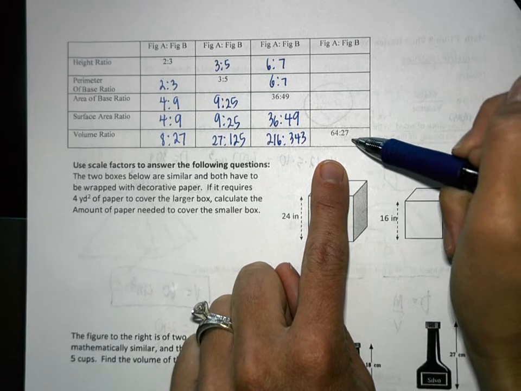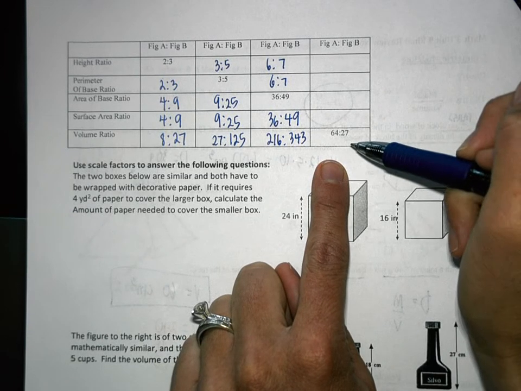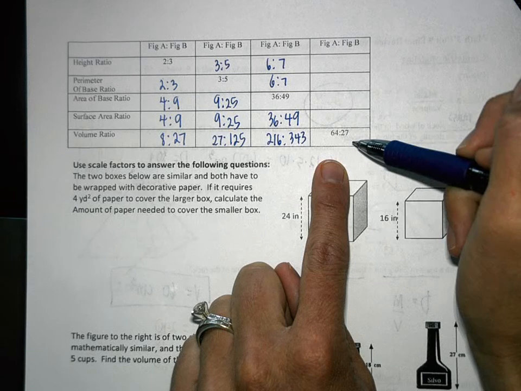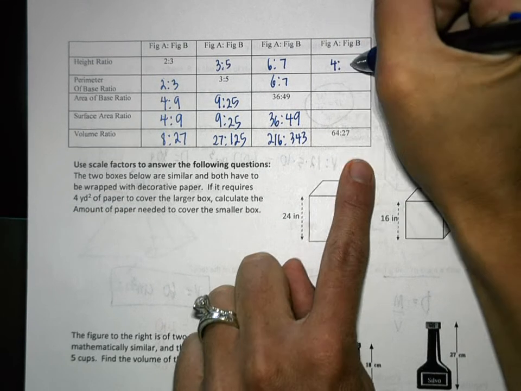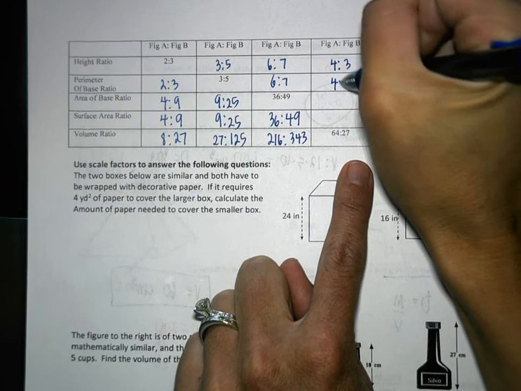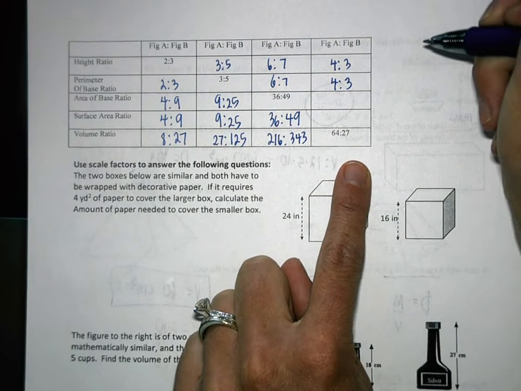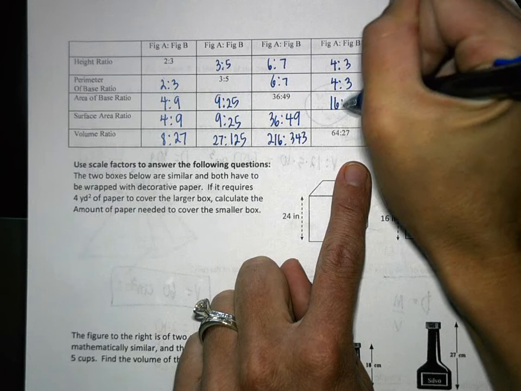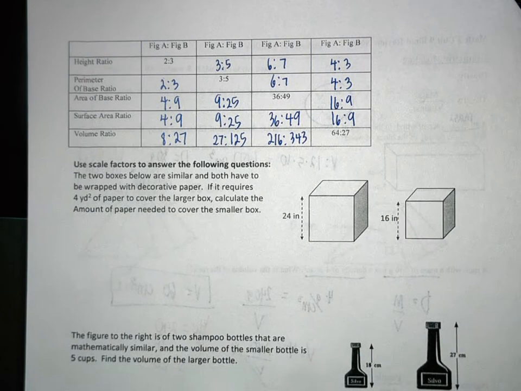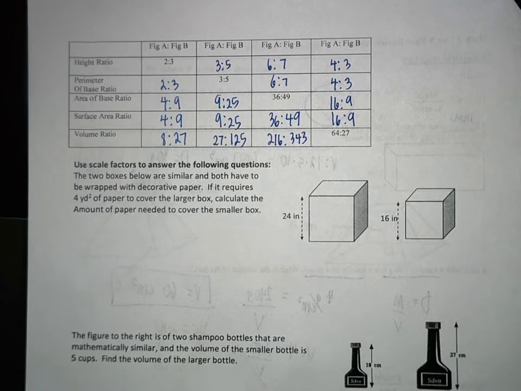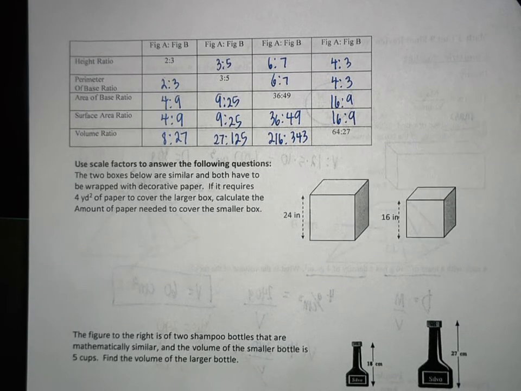Okay, the last one here. So in order to go backwards, we have to take the cube root. Good. What is the cube root of 64? 4. Good. And 27 is 3. So these are 4 to 3. And my two dimensions will be 16 to 9. Perfect. Do we have any questions on those? Okay.